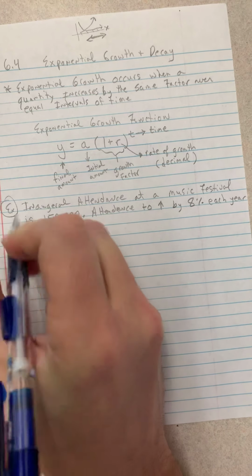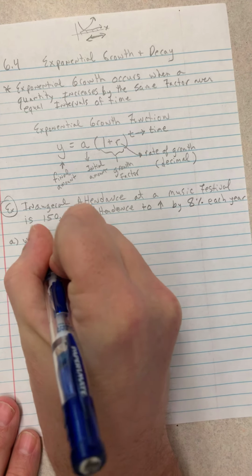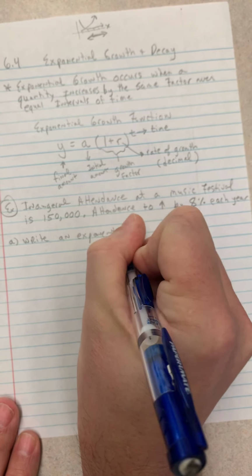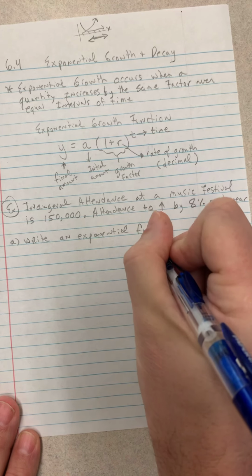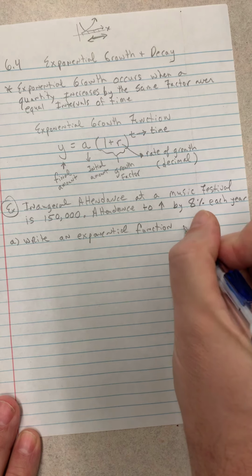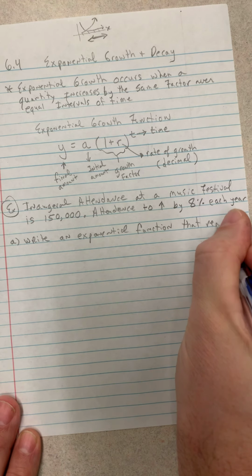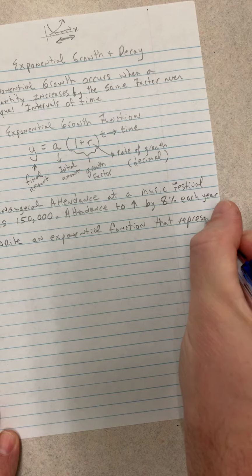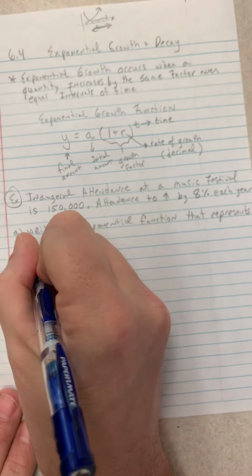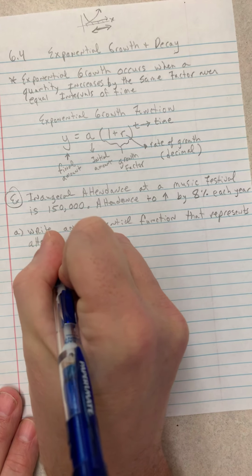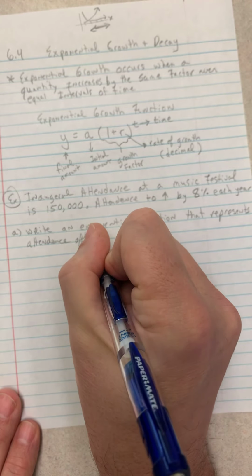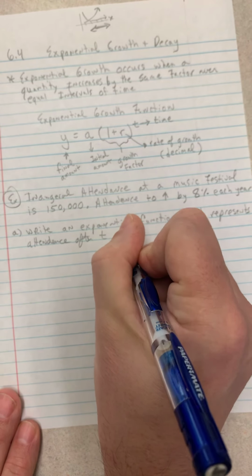Here's our directions. Write an exponential function that represents attendance after t years.